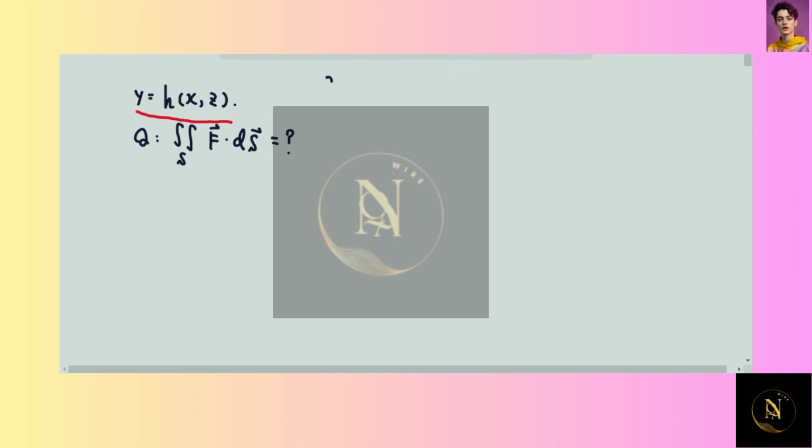So we can say that x is just x, z is just z, and y is a function h, and by h I mean h of x comma z, just for shorter notation. So the parameterization of the surface can be rewritten as x comma h comma z.